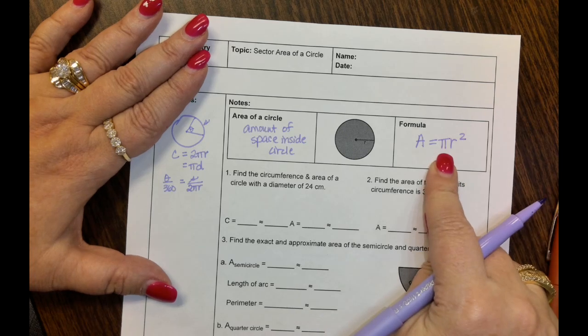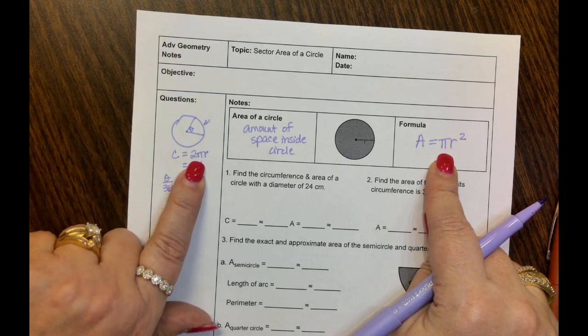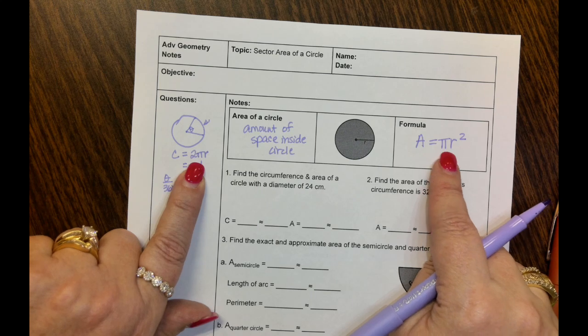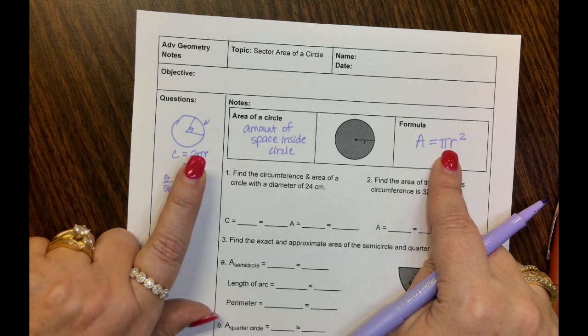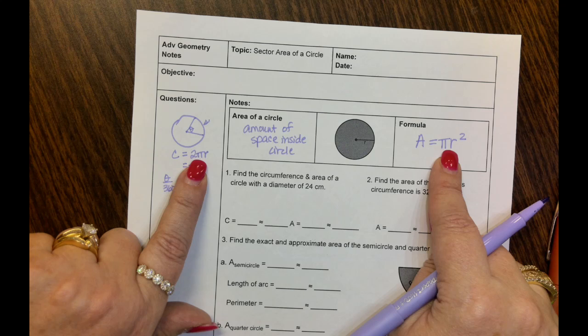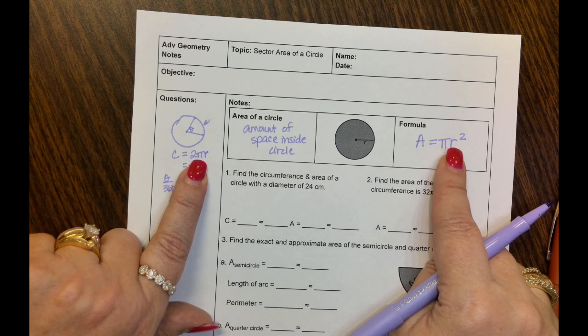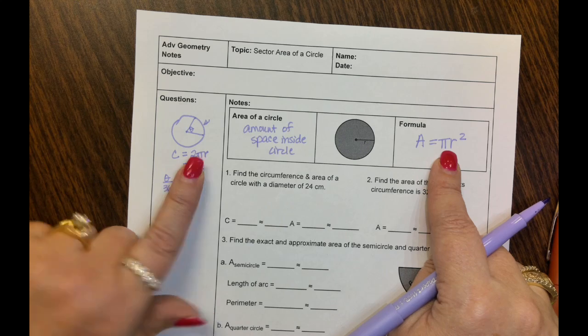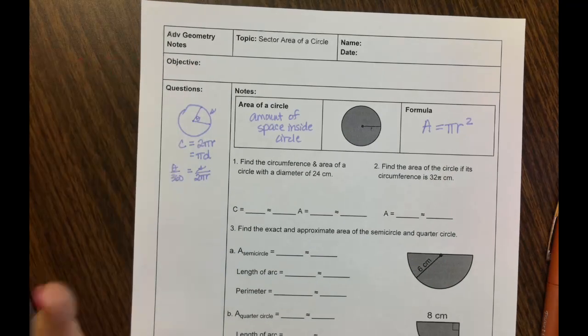Now, it's really easy to get confused because there's a pi and there's a 2 and there's an r. But this is pi r squared, r times r. This is 2 times r. They're different. 3 squared is different than 2 times 3. So they're very different.